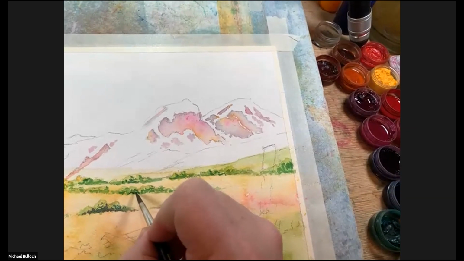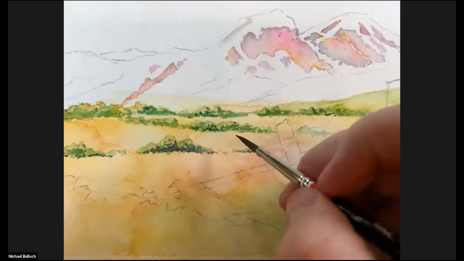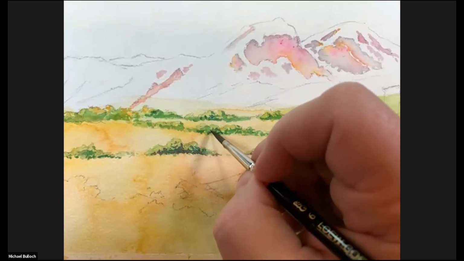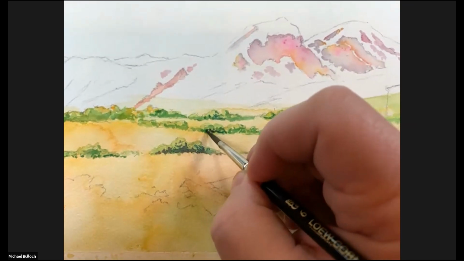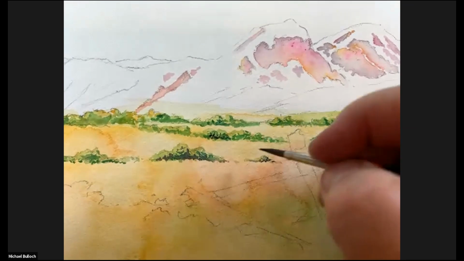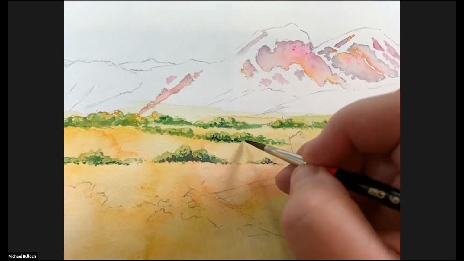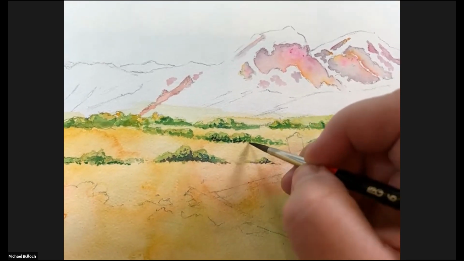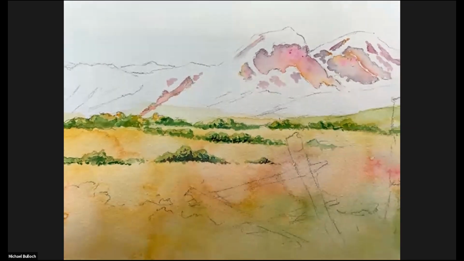And I can add that to a few things. Basically, really, I'm just mimicking just dark areas and trunks of the trees, just little things to add a little more depth to that.